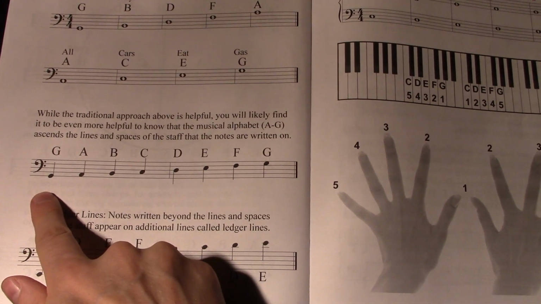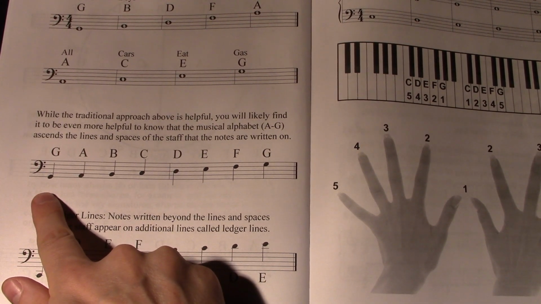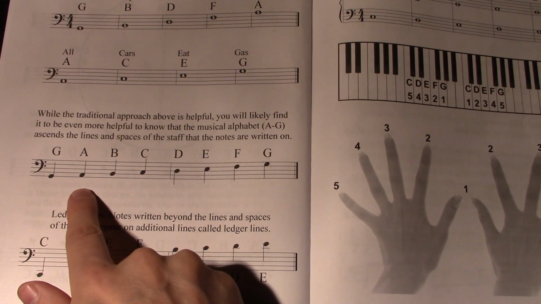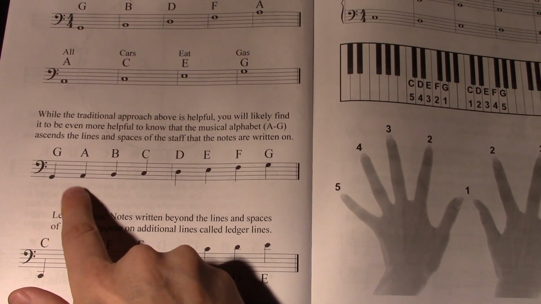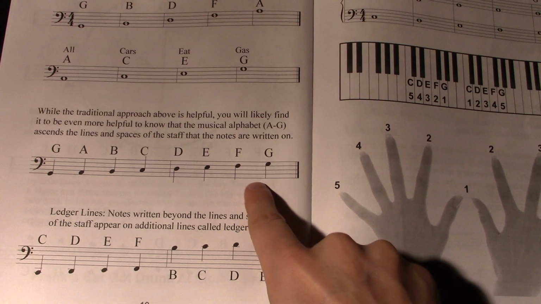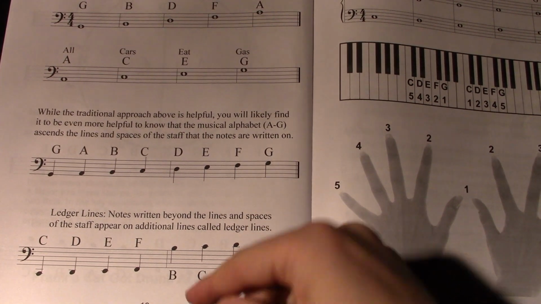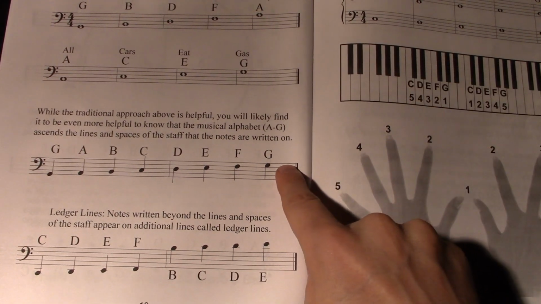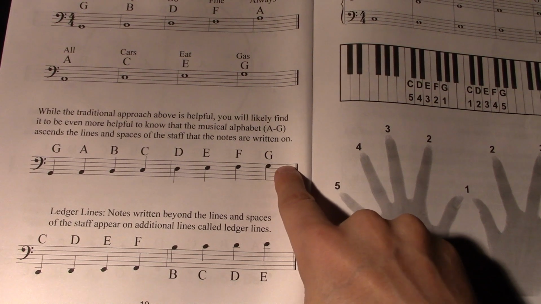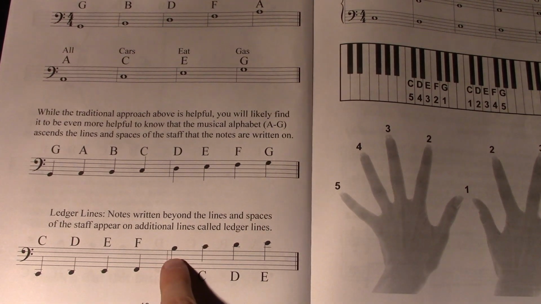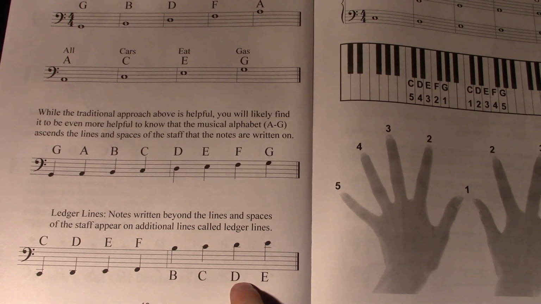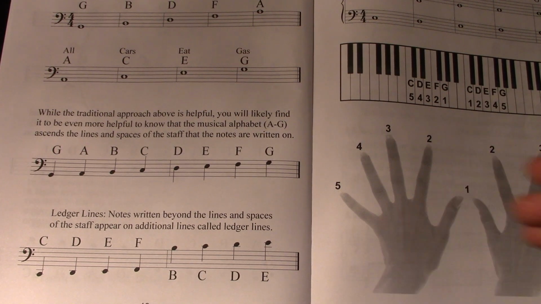Of course, G is the last letter of the music alphabet, so after the last letter becomes the first one again. Back to A. So G, A, B, C, D, E, F, G. And as we ascend up the staff further, the top line would be an A, and then we keep going. We hit a B, a C, a D, an E, and it would just continue forward through the alphabet.